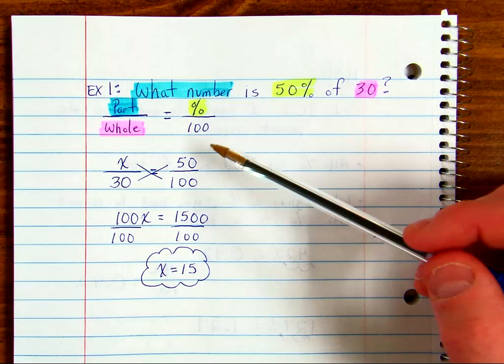And we get 20%. What are we going to put above the 100? Dylan. Very good.